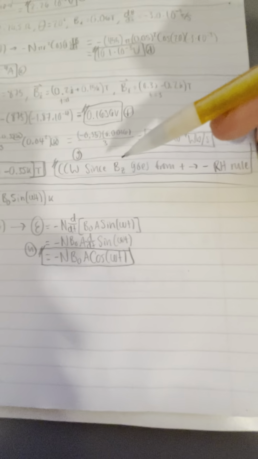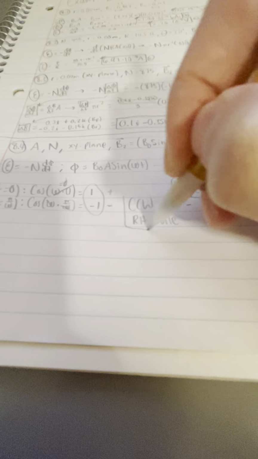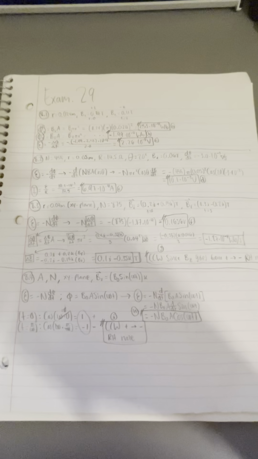So similar to the previous problem where we said it was going counterclockwise using the right-hand rule from positive to negative, we can say the exact same thing since we are going from positive to negative. So we're going to say, again, counterclockwise, positive to negative, and again using the right-hand rule. And that is part I, the two different test cases they gave us. So that is all of chapter 29, exam 29.